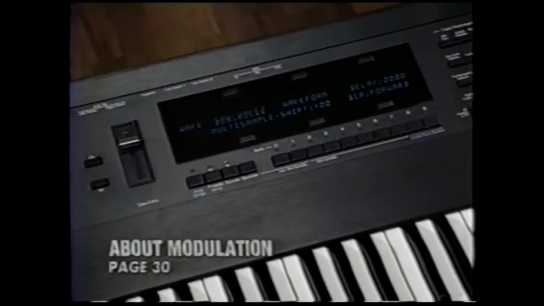About modulation. So far, we've been listening to the TS waves in a fairly rudimentary context, with only the most basic parameter settings. In the next few examples, we'll refine our sound using the advanced modulation capabilities.